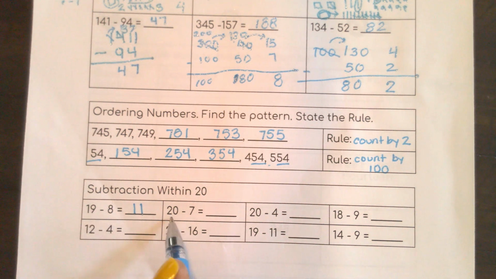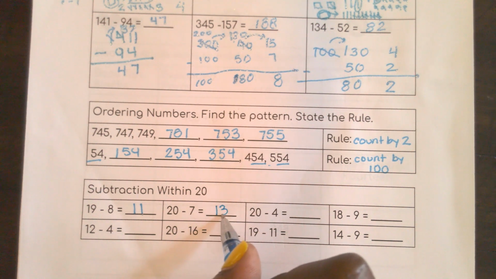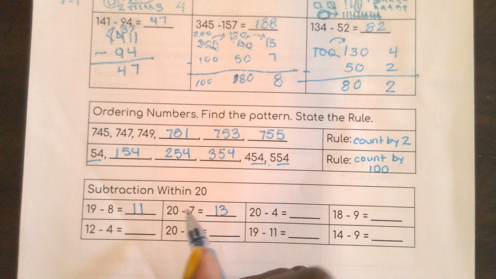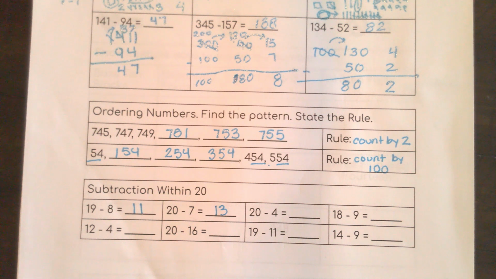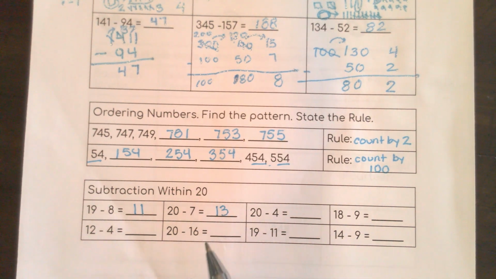Now here, 20 minus 7. I can use what I know about tens. So 3 plus 7 is 10. So that means 13 plus 7 would equal 20 because I want to make 2 tens. So I need that 10, and 7 plus 3 gives me another 10.